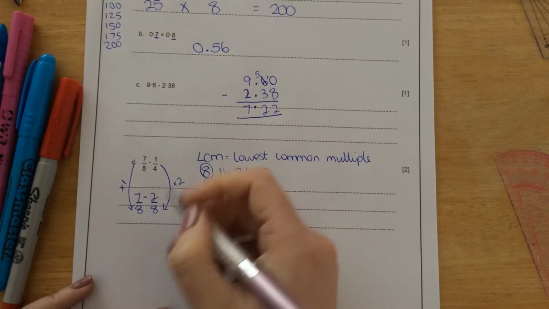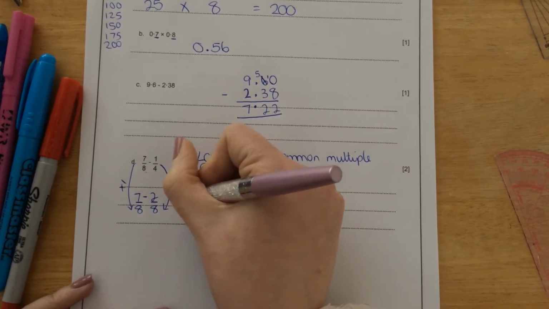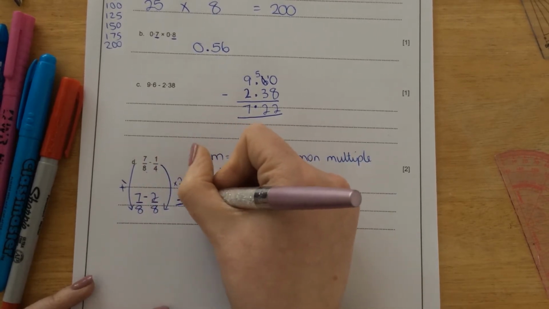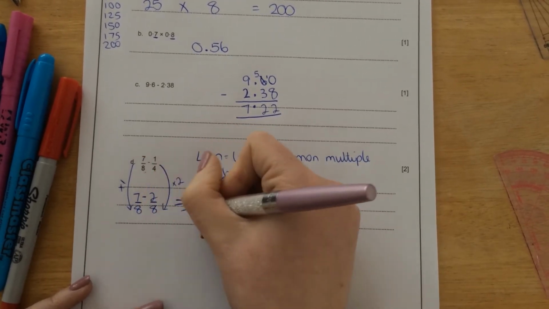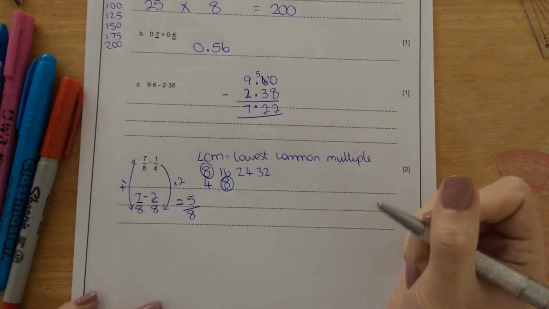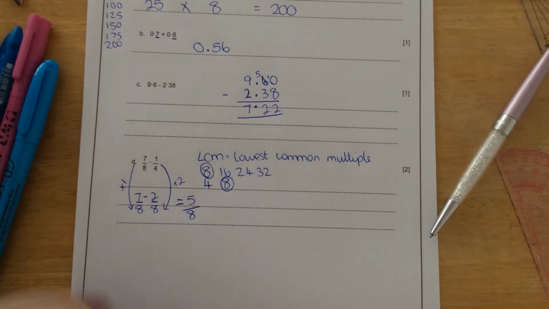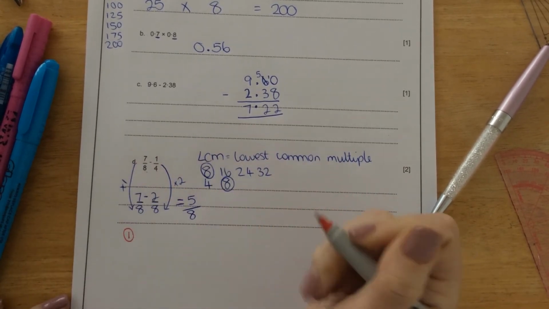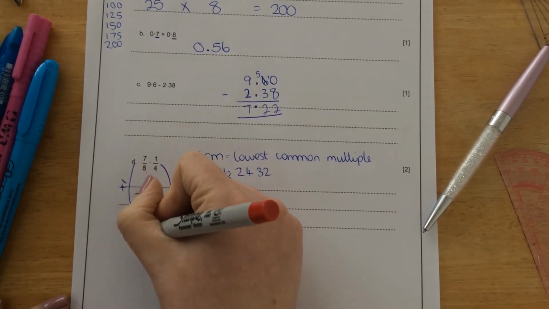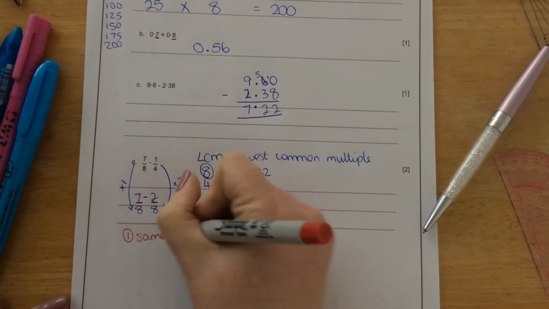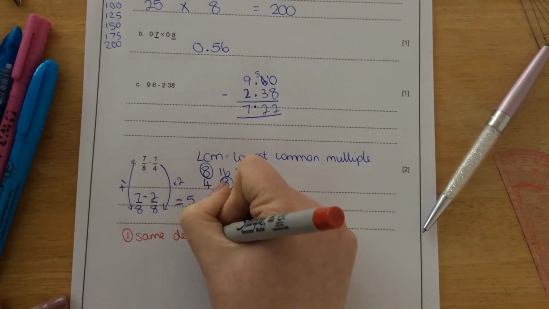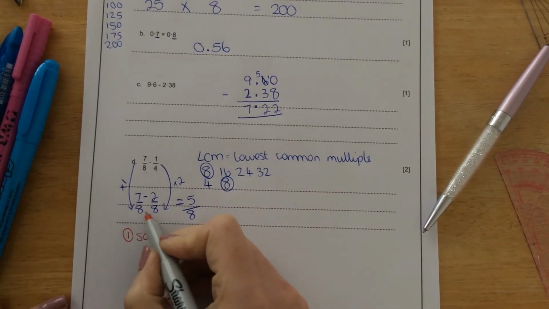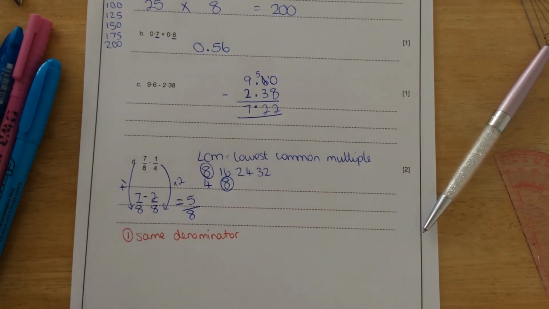So now the bottom numbers are the same. As we said, it becomes nice and easy. You just take away the top numbers. 7 take away 2 is 5, and the bottom number then stays the same. So the examiner will give you 2 marks straight away if you have 5 over 8. If you made a little mistake, they'll give you 1 mark if you have the same denominator. So that's the same number on the bottom of your 2 fractions.